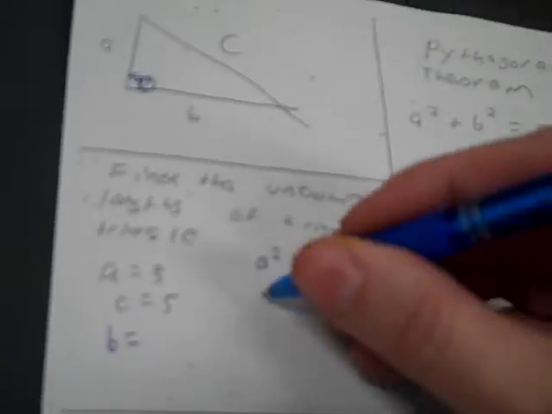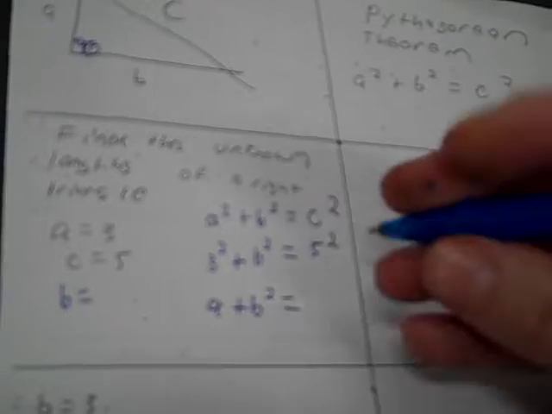Your A is 3. Your B you don't know, so you keep that B to the second, and your C you know is 5 to the second. So get rid of as many second powers as you can. It's 9. And then B, just keep it as B. And then 5 to the second is 25. Remember to get rid of your second powers.